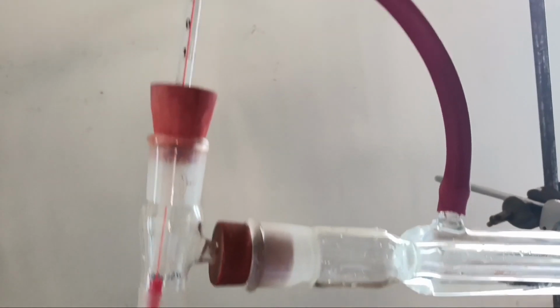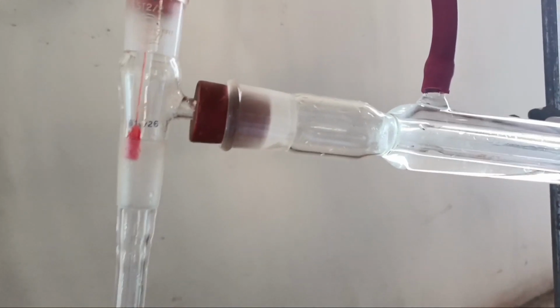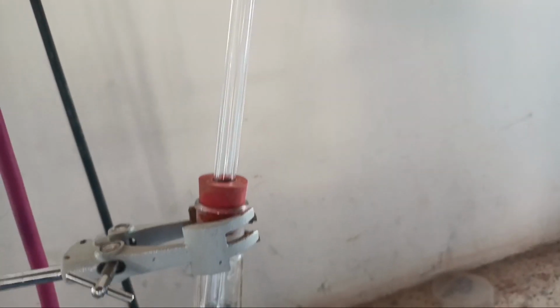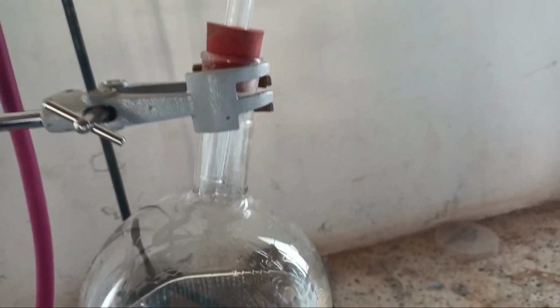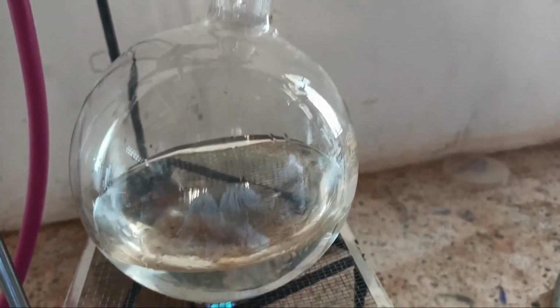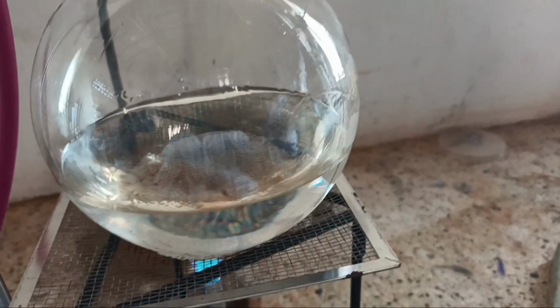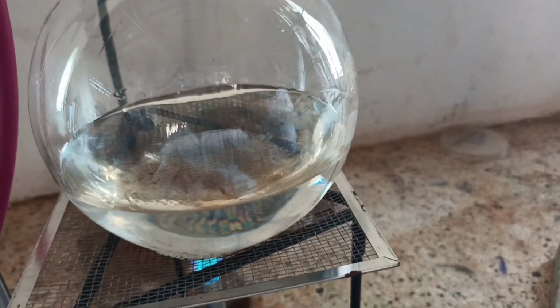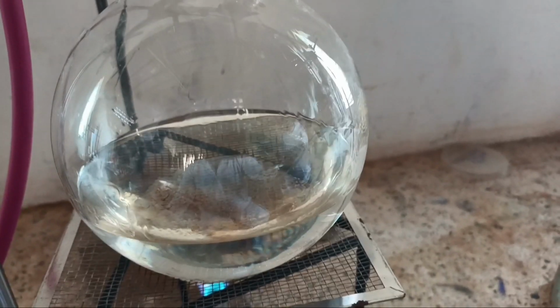During fractional distillation, the liquid in the heated round-bottomed flask vaporizes and moves up through the condenser, where the vapor is cooled and condensed back to liquid droplets that flow down into the receiver flask, which is a conical flask for this setup.